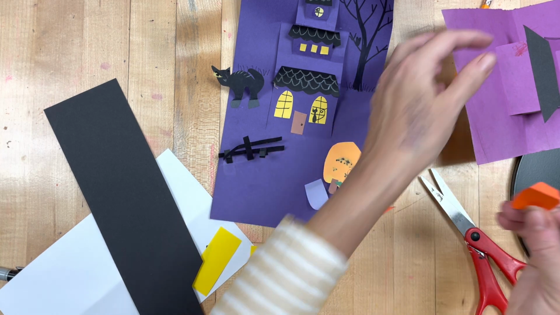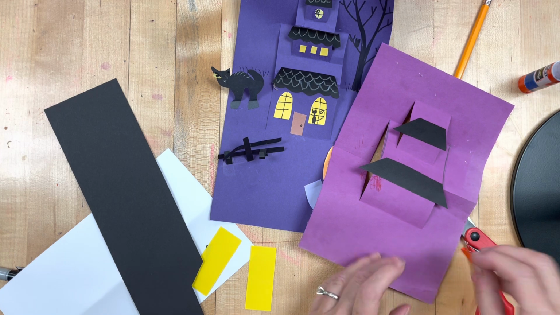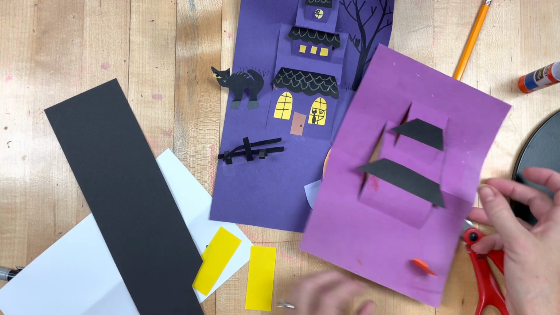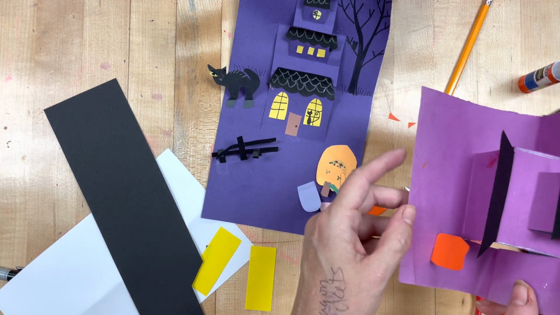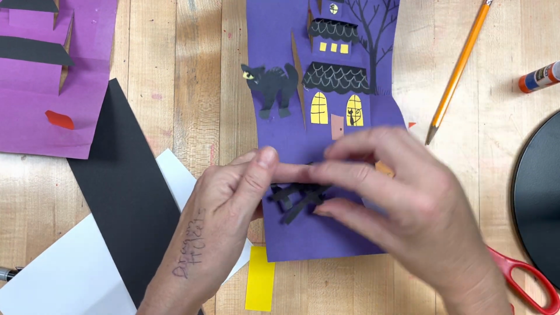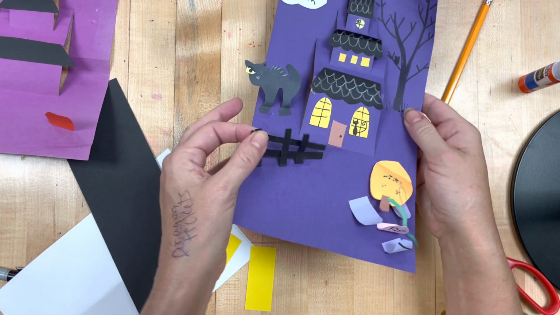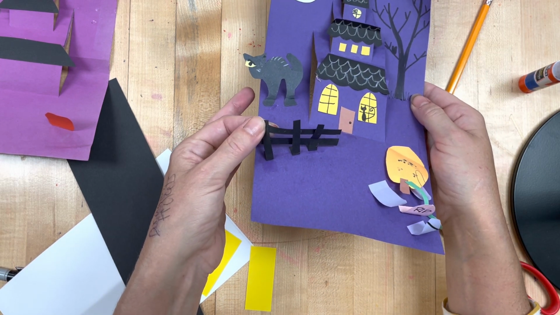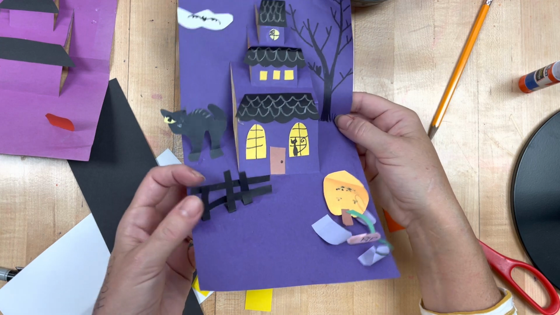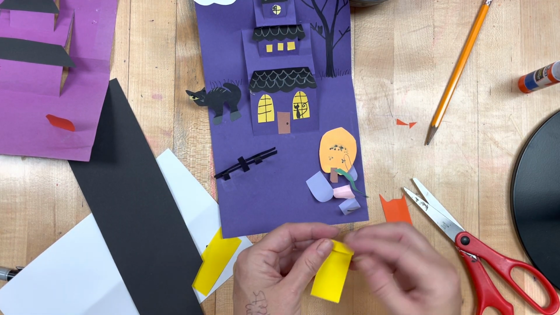You need a tab. Once I have that tab on, I glue the tab so that my pumpkin can stand up straight. The kitty cat has a tab. The fence, again, it's a tab, and all these pieces add. Okay, so the tabs are the little pieces.